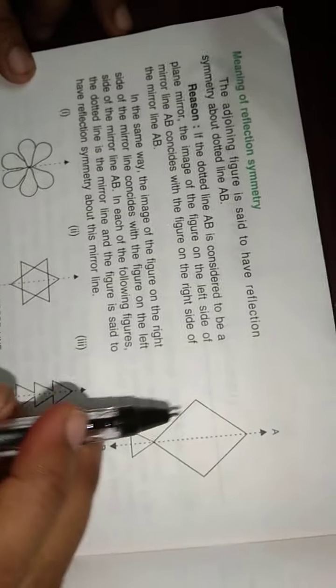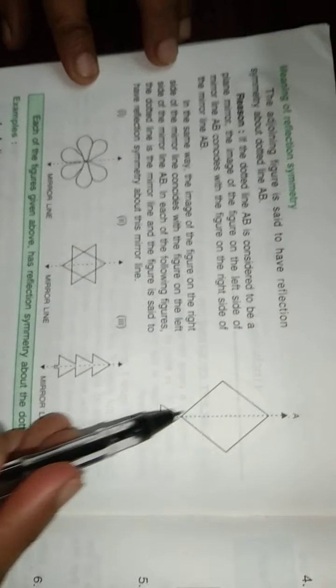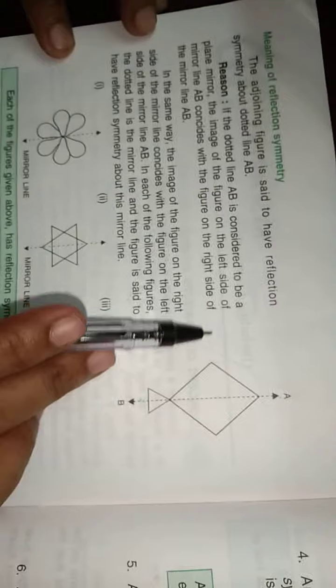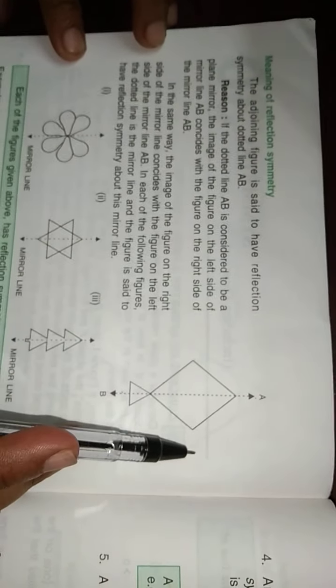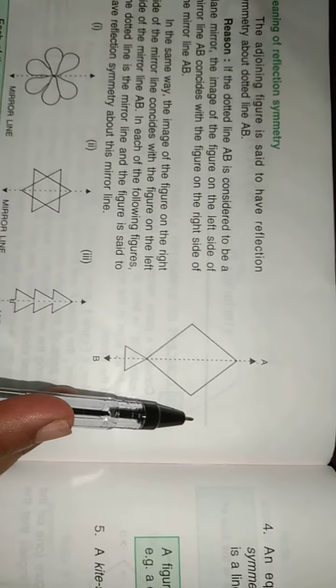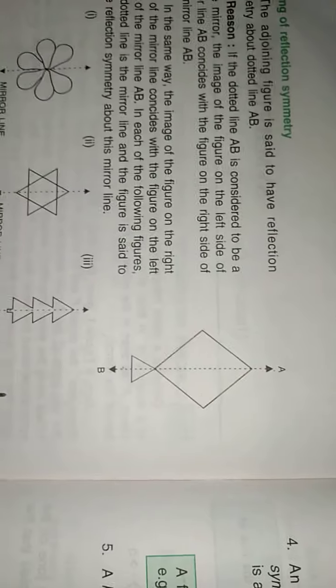Look here. Here is a picture of a kite. When we fold through this middle line, both sides look the same. If we fold through this vertical line, it will not be the same. So this is the line of symmetry of this figure, just like the remaining pictures also.